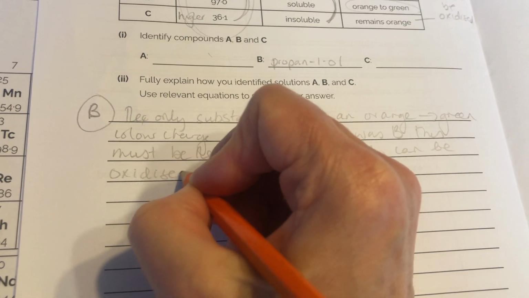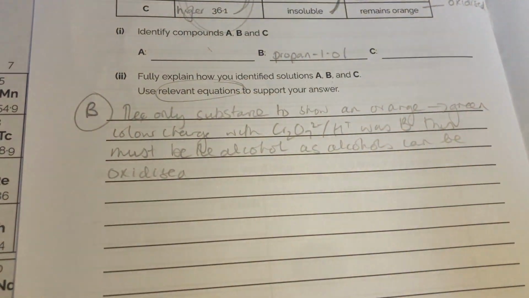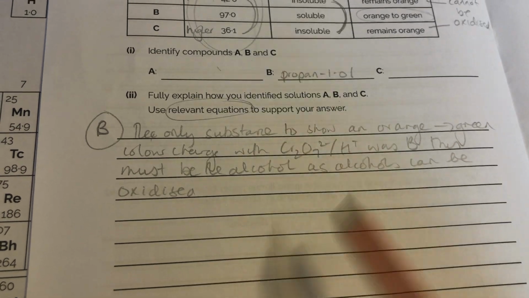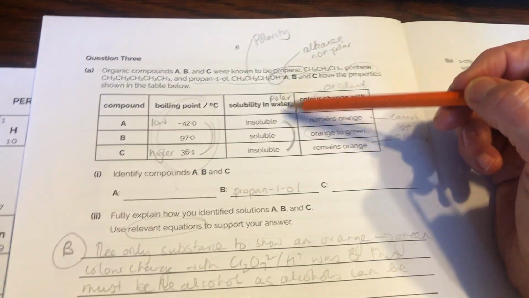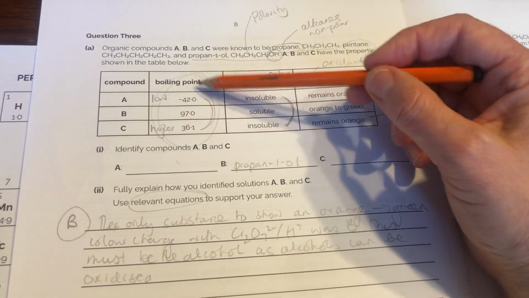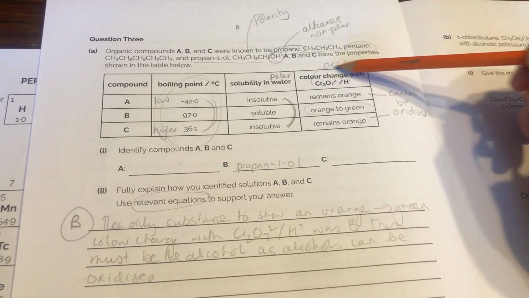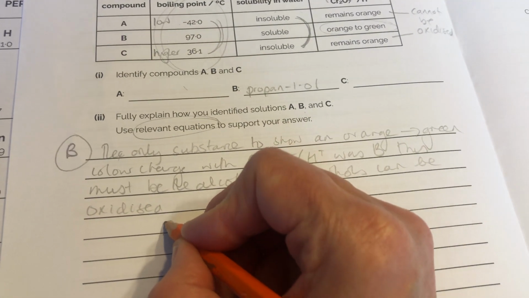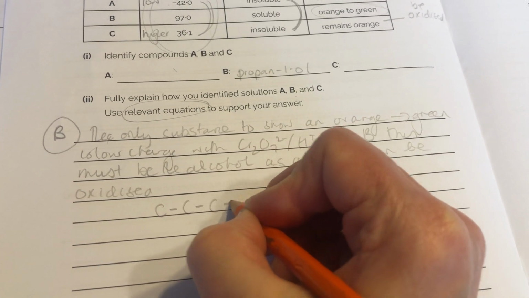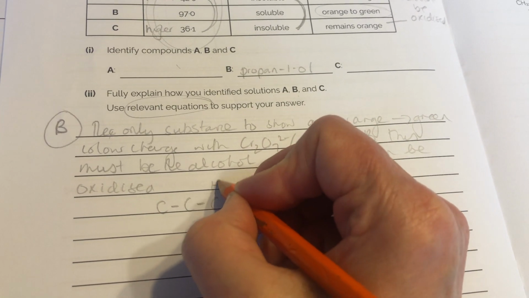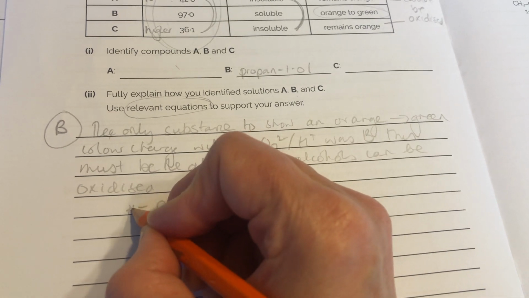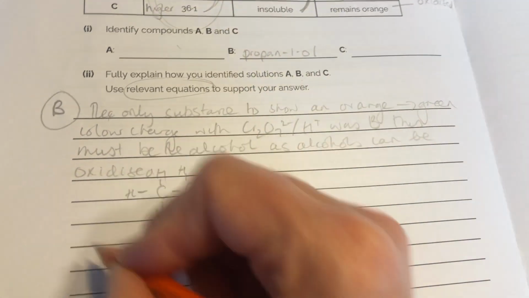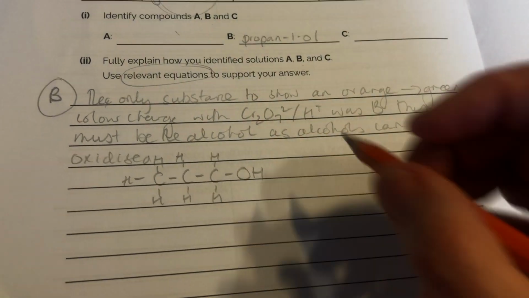And the question says that we need to use relevant equations, and some of you did forget this, unfortunately. This is the equation we need. We can't really write an equation for solubility or boiling point, but we can write an equation for dichromate here. So we should have written propan-1-ol. And note, I'm going to make sure all my H's are in. And I like to draw extended structural formula so I don't make silly errors.